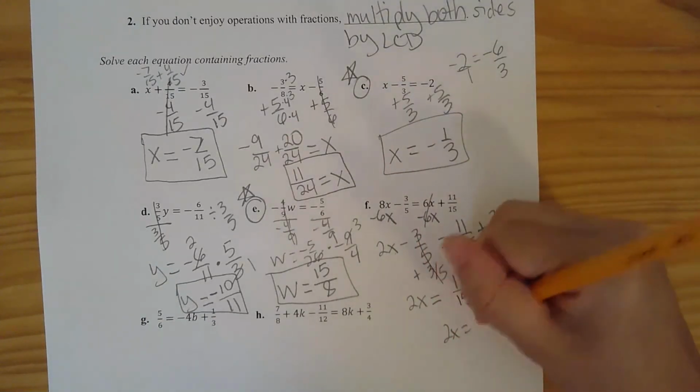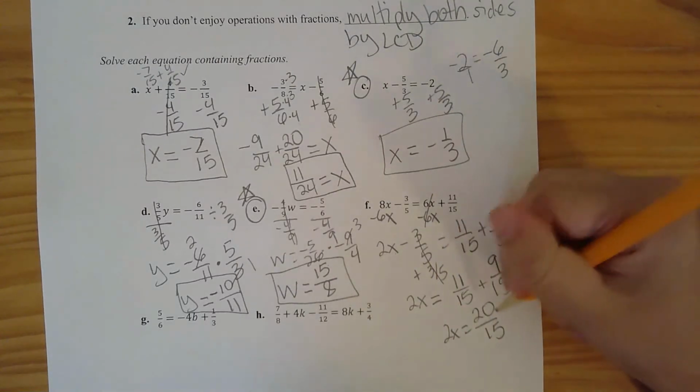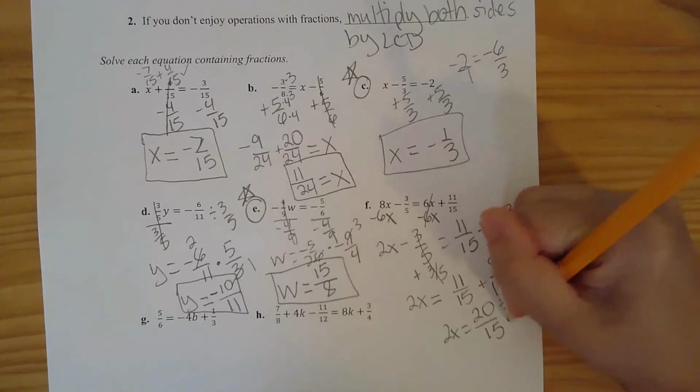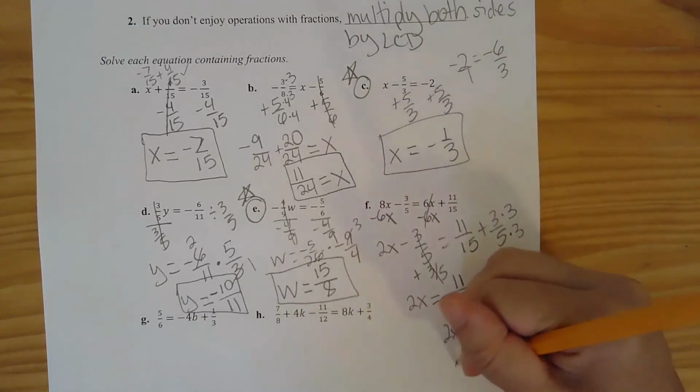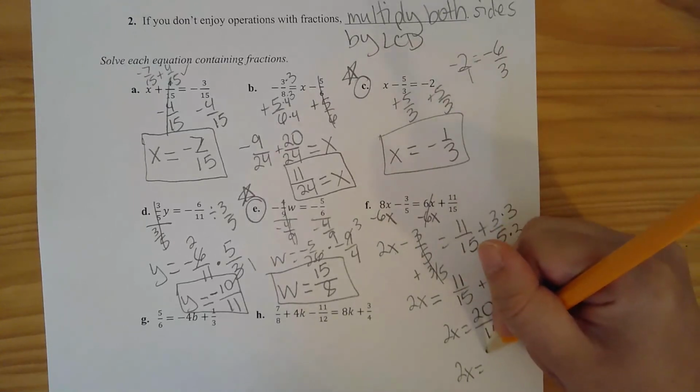11 plus 9 would be 20, so now I've got 20/15. And I can simplify that. They're both divisible by 5. So I can simplify that a bit. So now I've got 2x equals 4/3.